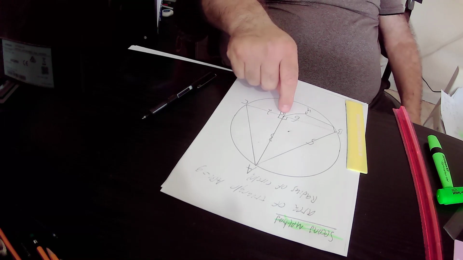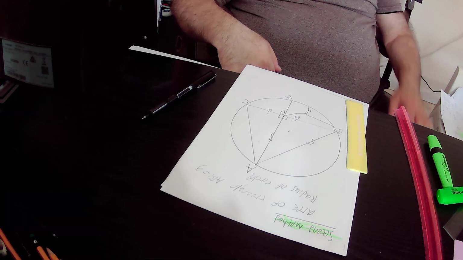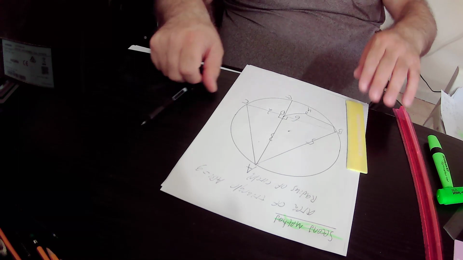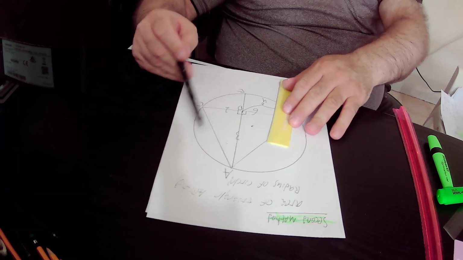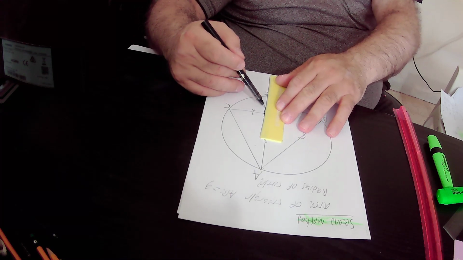So 90 degrees plus this angle CDE, in total they must be equal to 180 degrees. So we subtract 90 degrees from the equation, and we found out that the missing angle, this angle CDE, is also equal to 90 degrees.